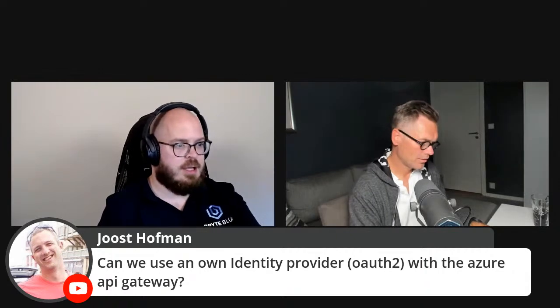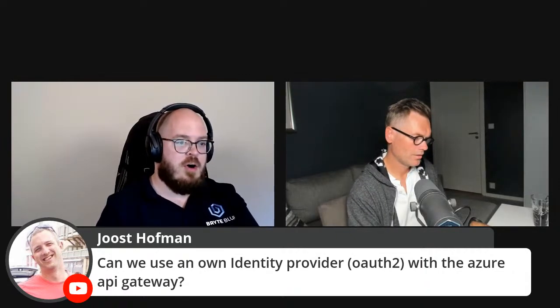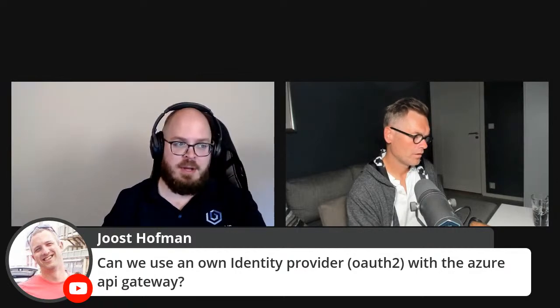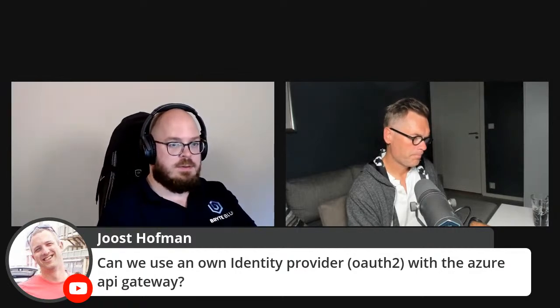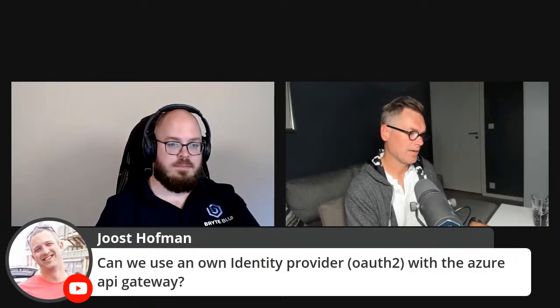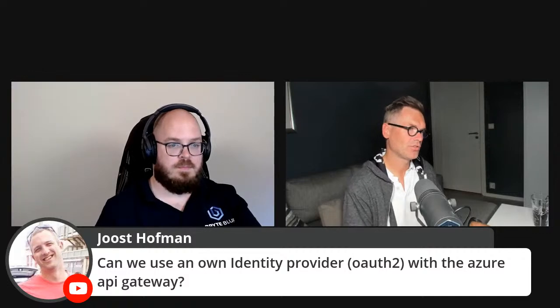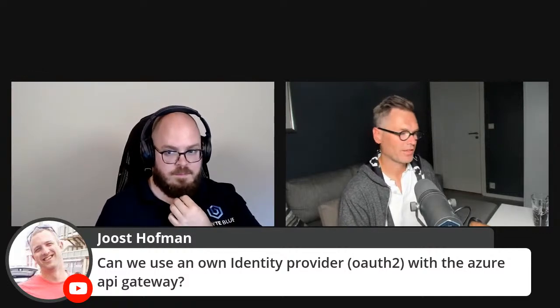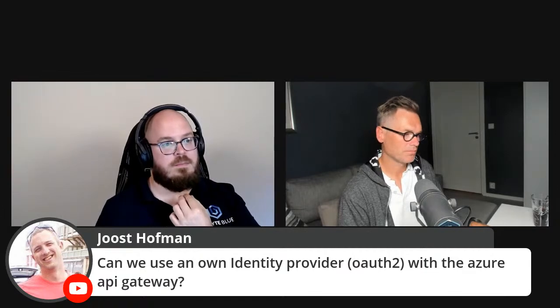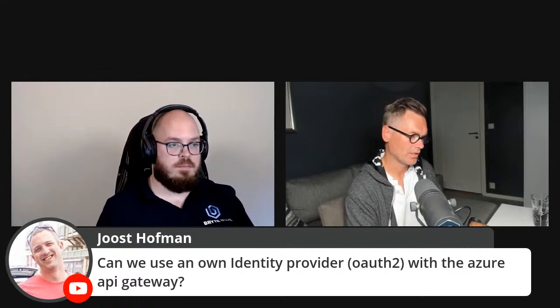Then, whether he can use his own OAuth2 provider with the API gateway. Yeah. I know that there is, or there was, the possibility at least to use Facebook and stuff like that, but it's deprecated now. I think it's just Azure AD that you can integrate with right now, or at least in the future.